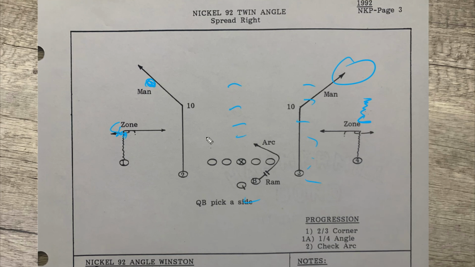If I can hold this safety on the hash rather than trying to throw against the safety to the wide field with a long ball, I may try to stick this ball in the hole back into the boundary as well. So all of that plays into my thinking on a mirrored route. It's numbers. Do I have numbers? It's spacing. Do I have the right spacing for where I want to throw this ball? And then it's matchups in terms of where I want to go with the football in a mirrored route.